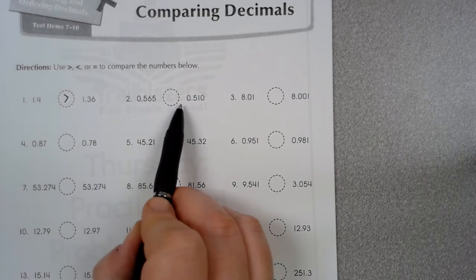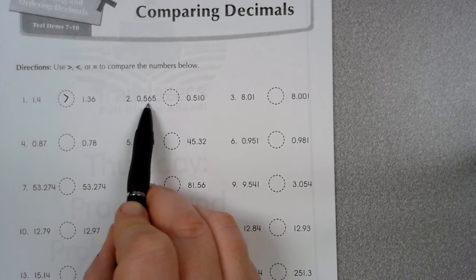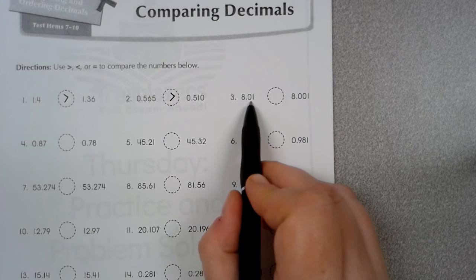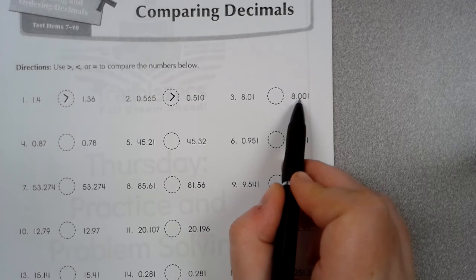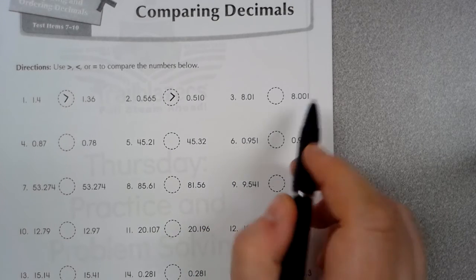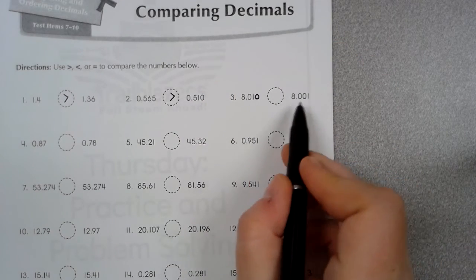565 thousandths compared to 510 thousandths. 565 is greater than 510. And then 8 and 100ths compared to 8 and 1,000ths. 100th is greater than 1,000th. Just to prove it, make them have the same number of digits. 10 is larger than 1.